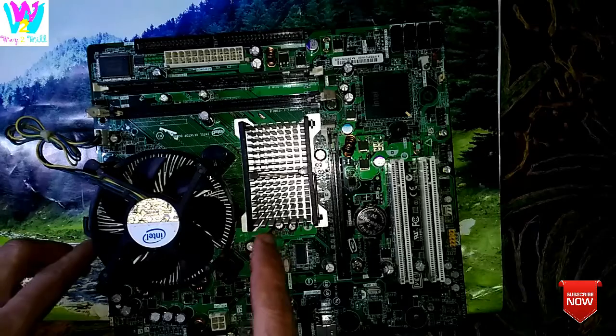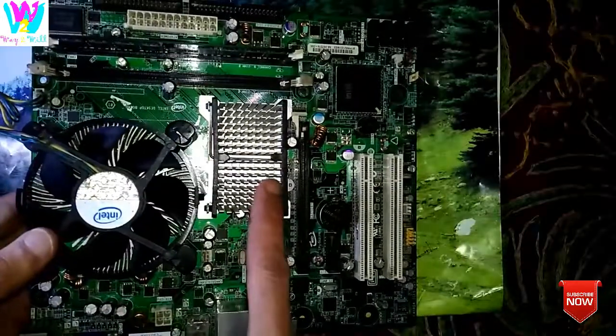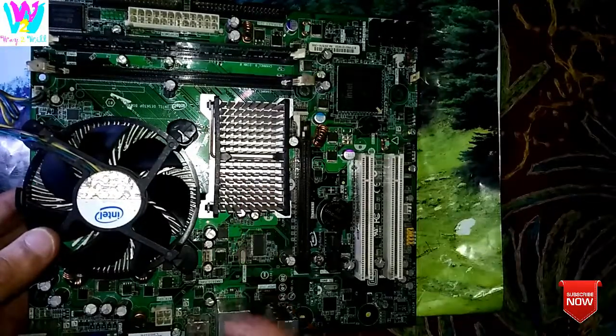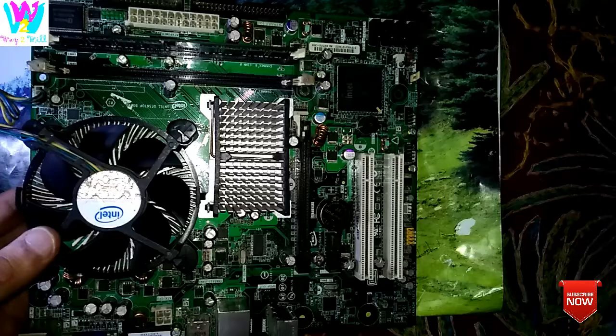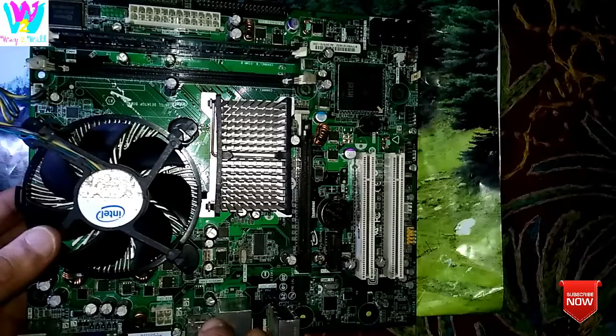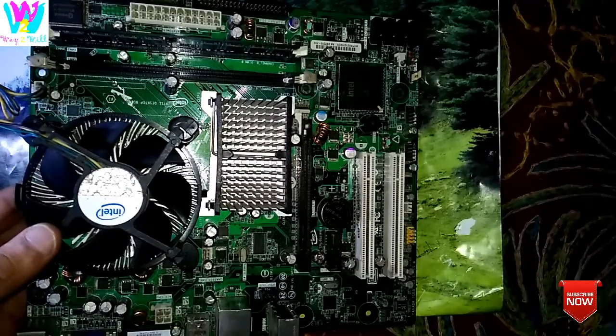And there is also another heat sinker here, which is for the whole motherboard, because whenever we turn on the computer and use different applications, the motherboard gets heated up, which is hazardous for the semiconductors.